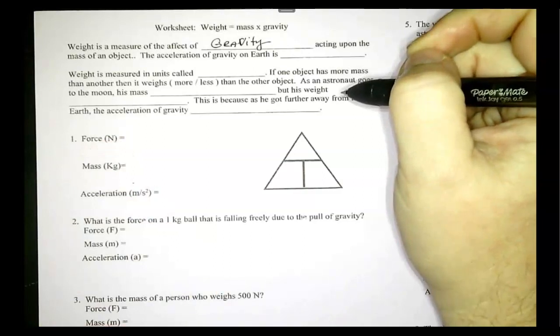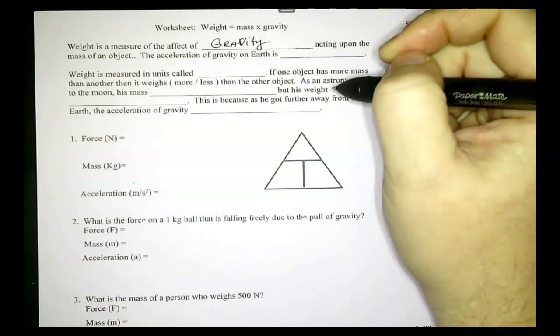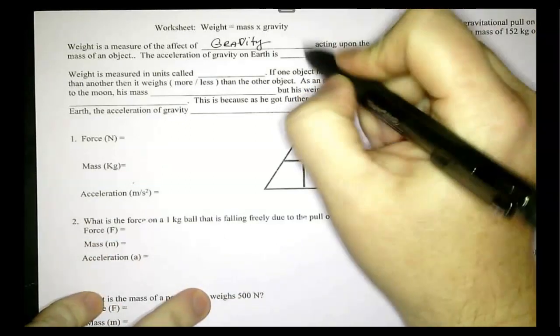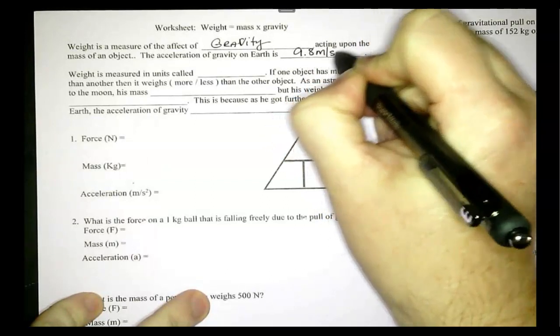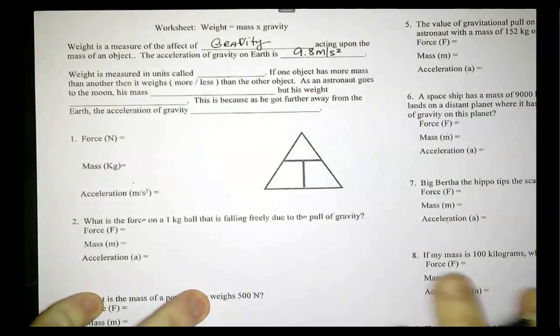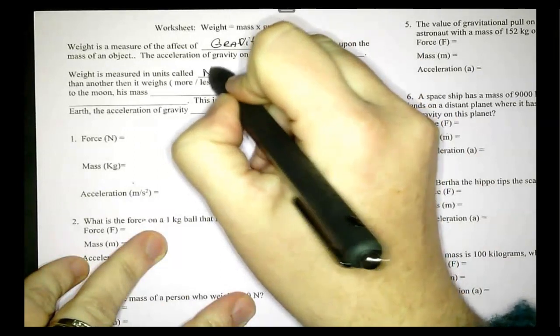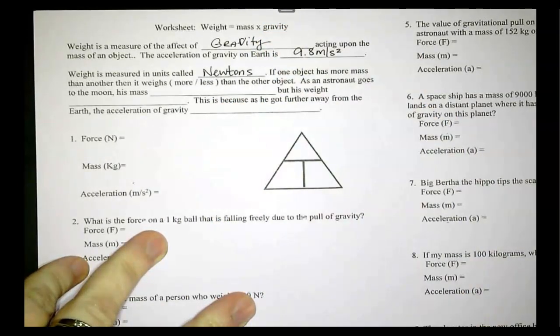And anytime you're calculating weight or force of something falling, you're going to use the gravitational constant because that's how quickly something is moving towards the ground. And the gravitational constant for Earth is 9.8 meters per second squared. Any kind of force is going to be measured in newtons. And since weight is a force, just like an applied force, we're going to use newtons to measure that.